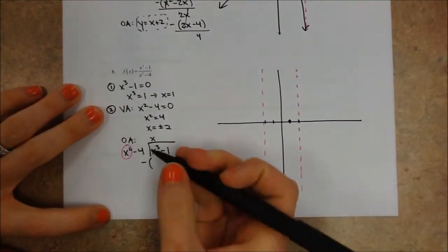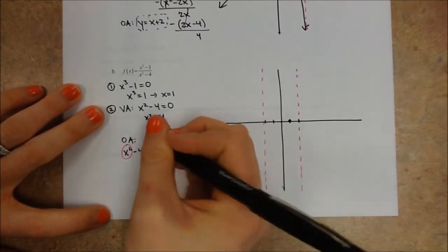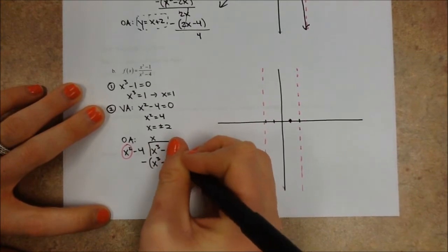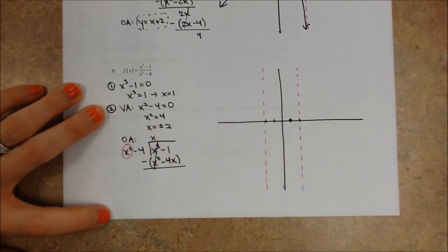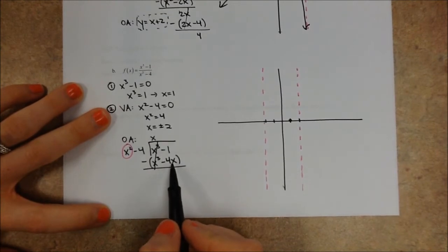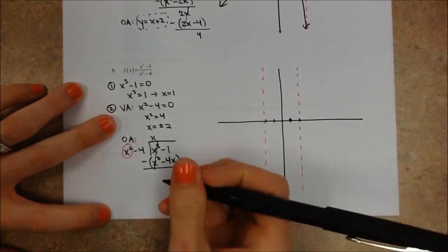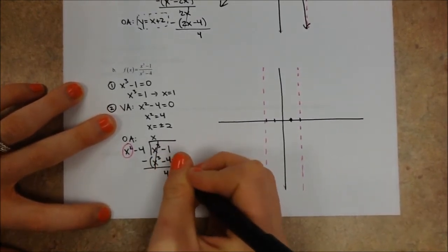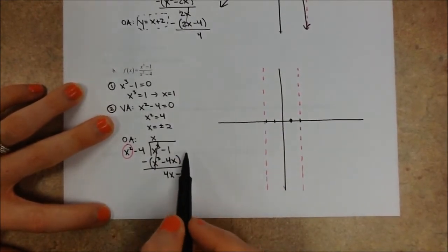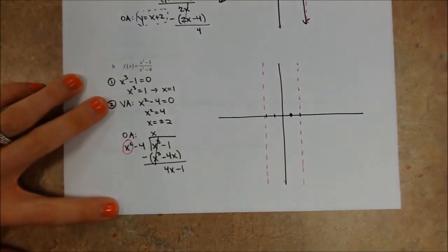So x times x squared gives me x cubed, and x times negative 4 gives me negative 4x. So this cancels. Now be very careful. I have a negative 1 which does not combine with this 4x. So I have minus negative 4x, which is 4x, and then I have a negative 1. We probably should have left some spaces here like we used to, but we'll be fine.